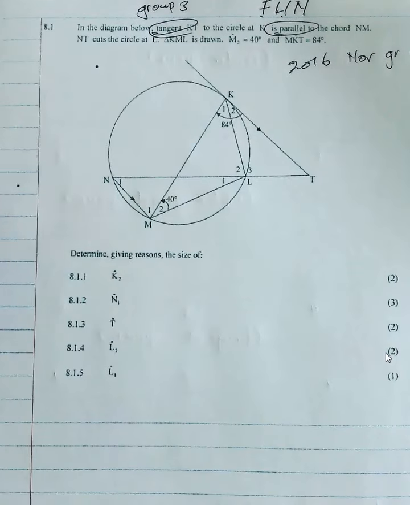Every time when you are reading a geometric statement, not only in geometry, every mathematical statement, you need to read it with notations. You read and then ask yourself, what did you note from the statement? You don't just read it as a news reporter. My apologies for that. We further move on by saying NT cuts the circle at L. Triangle KML is drawn. M2 is given to you as 40. MKT is given to you as 84.